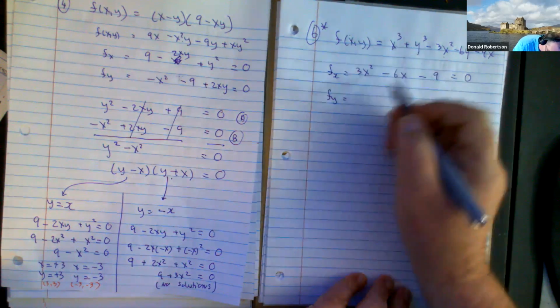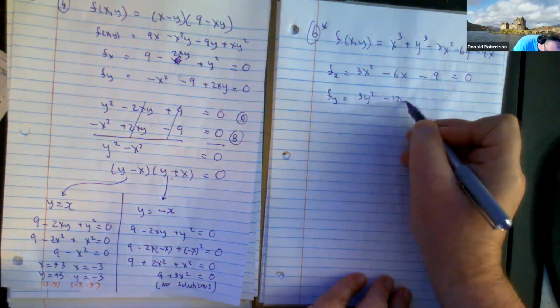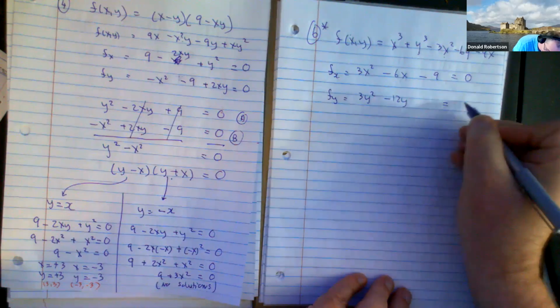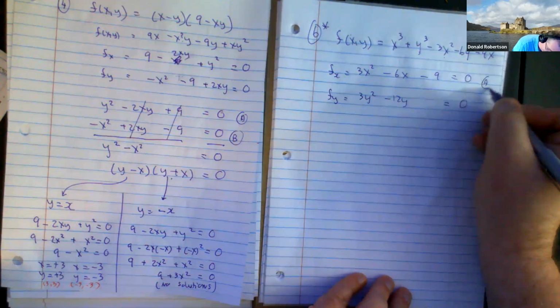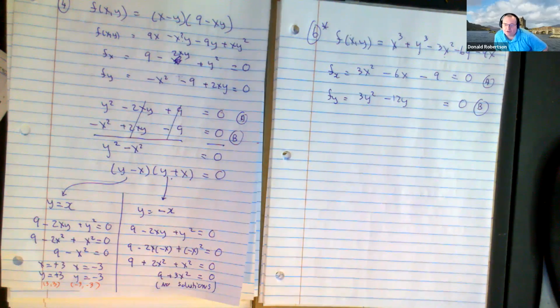That's nothing. 3y squared. Take away 12y equals 0. Okay, there's our two equations, right? We're looking for critical numbers. Values of x and y where both are 0 at the same time.